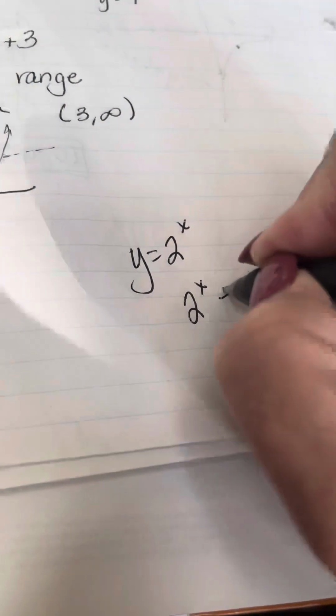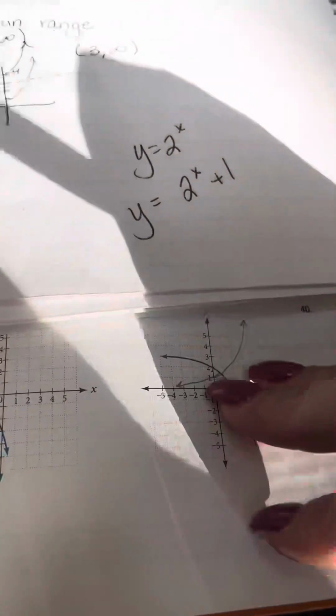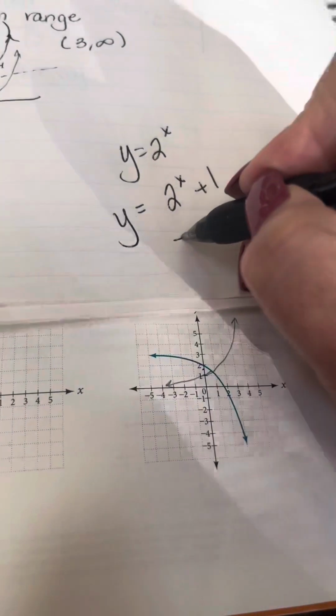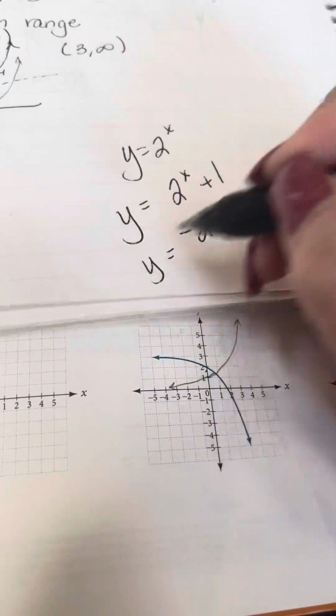And we're moving that up 1 unit, so +1 on the outside. And then it's also reflected in this direction. So in the x-axis, the negative is going to be multiplied out in front of the function. So there is our transformed function.